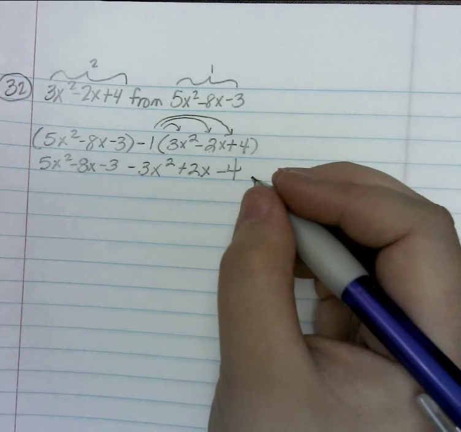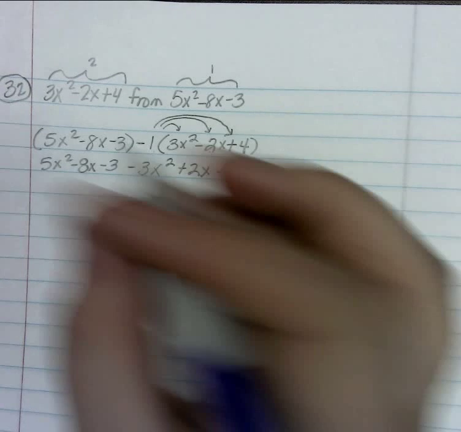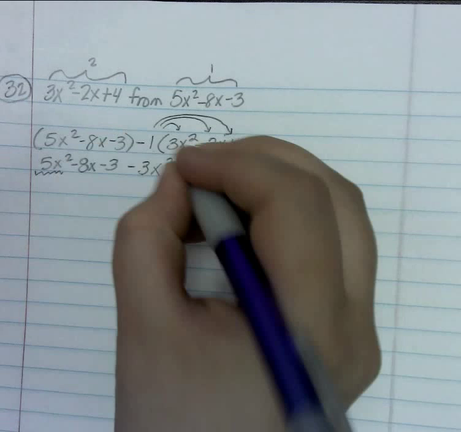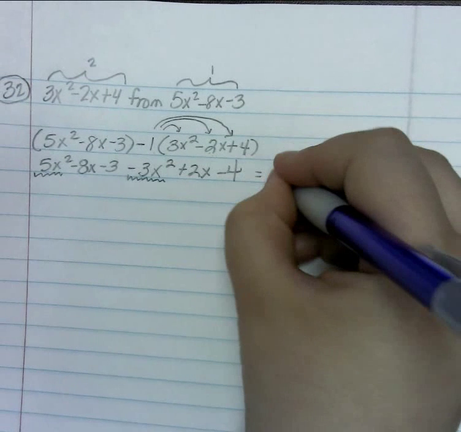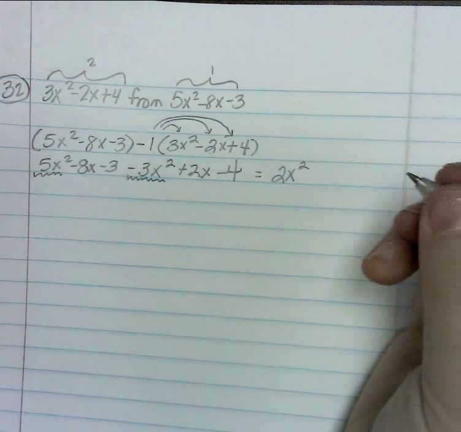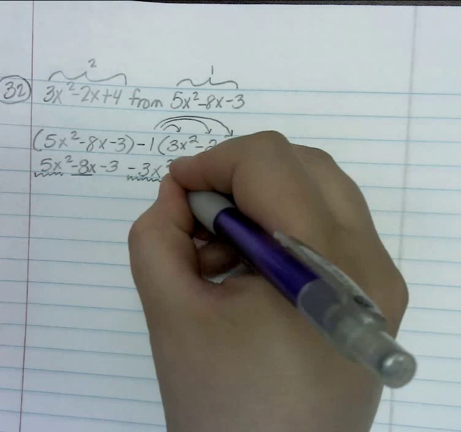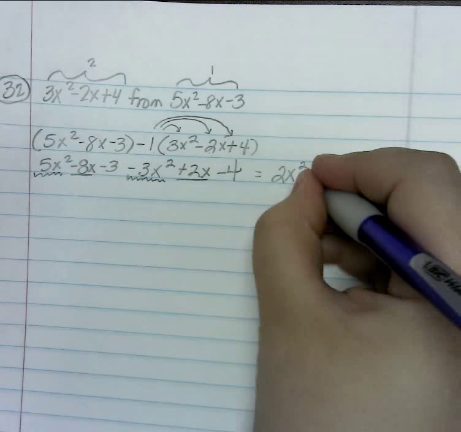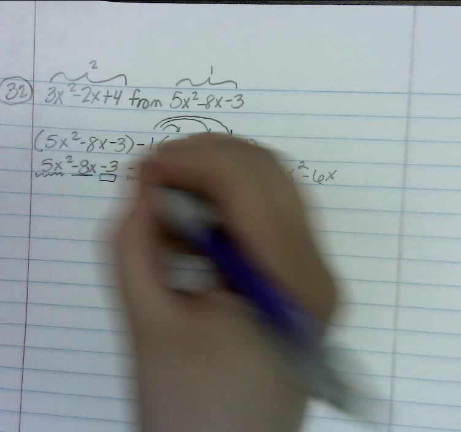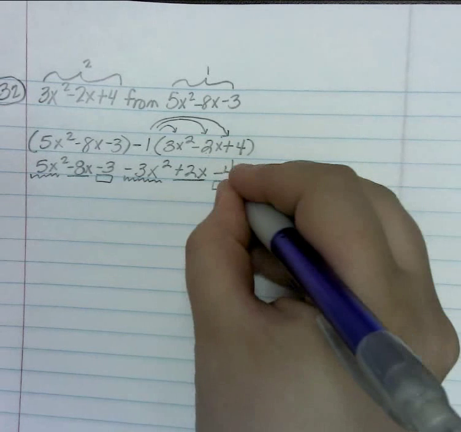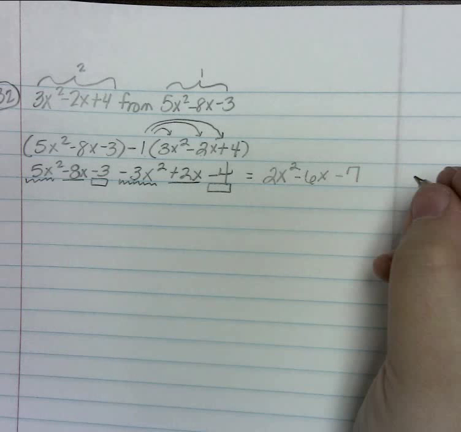Now I'm going to combine my like terms. So I have 5x squared minus 3x squared, which is 2x squared. I've got negative 8x plus 2x is negative 6x. And then I have negative 3 minus 4 is negative 7.